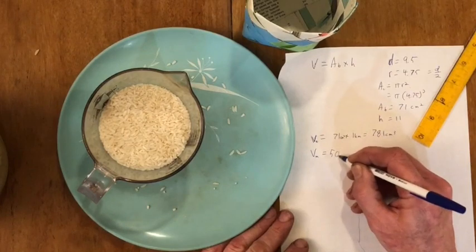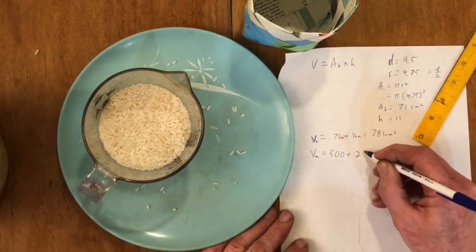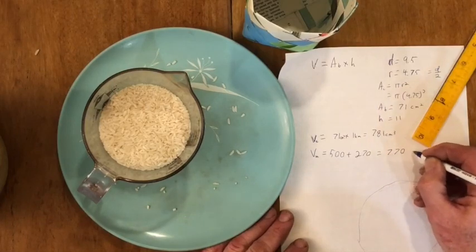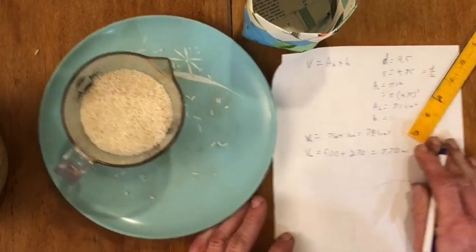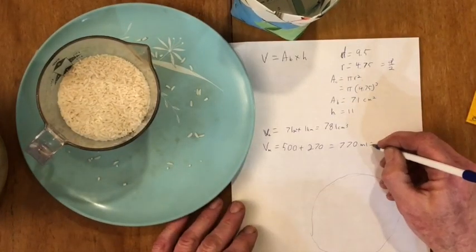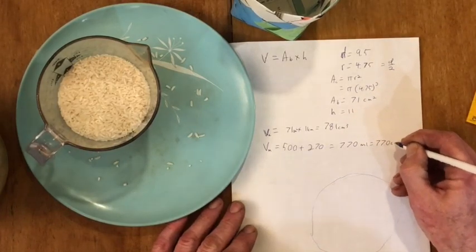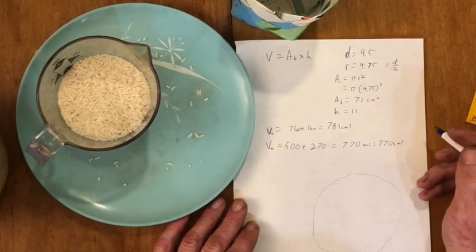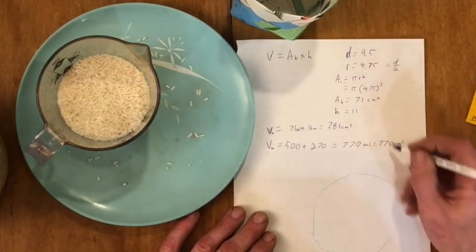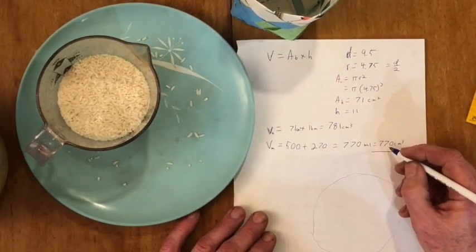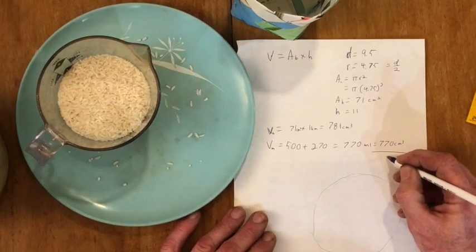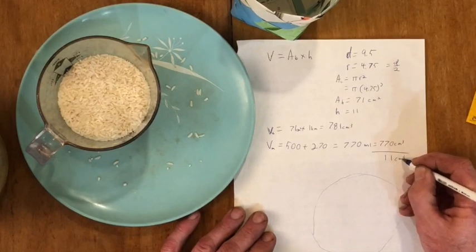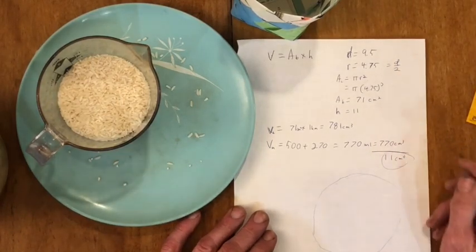That's 500 plus 270, and I got 770 milliliters, which is equal to 770 centimeters cubed. All right, so you could subtract them, and you get 11 centimeters cubed difference. Well, that's not bad.